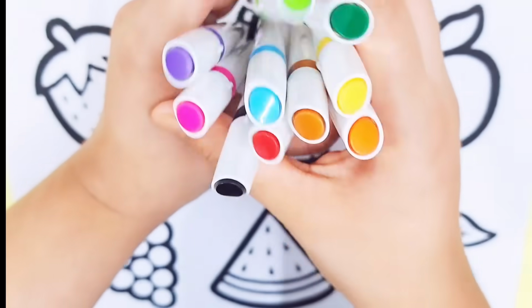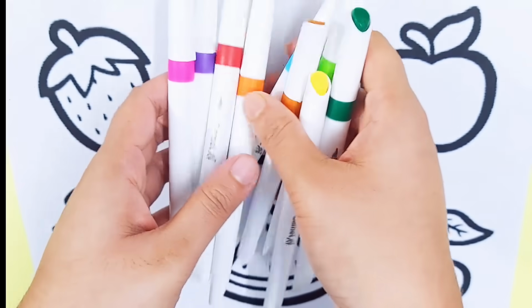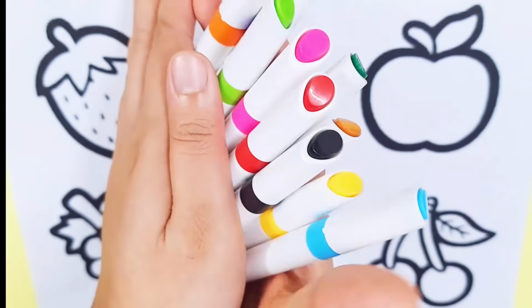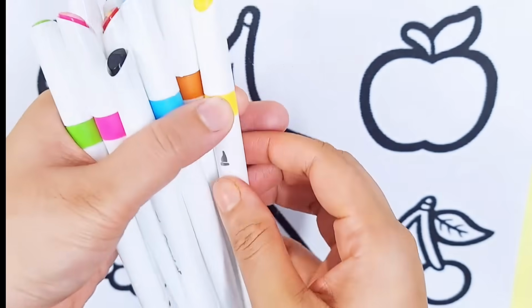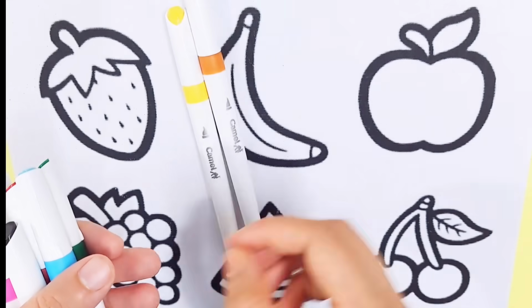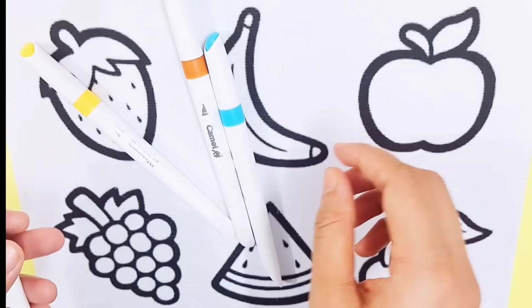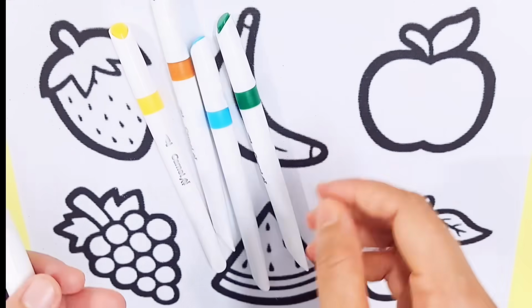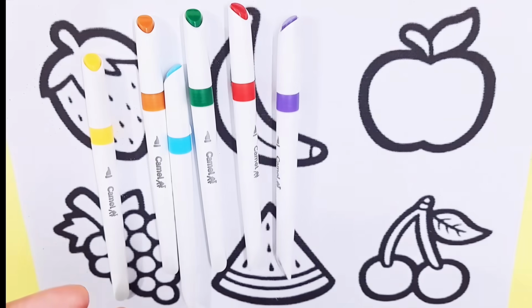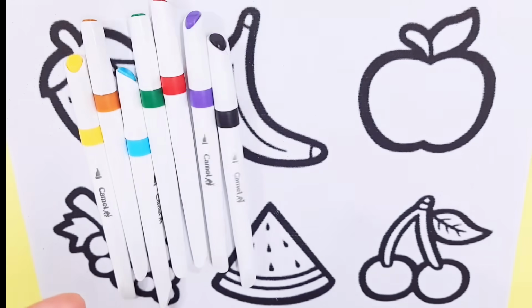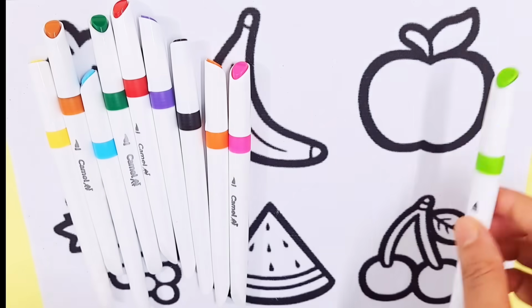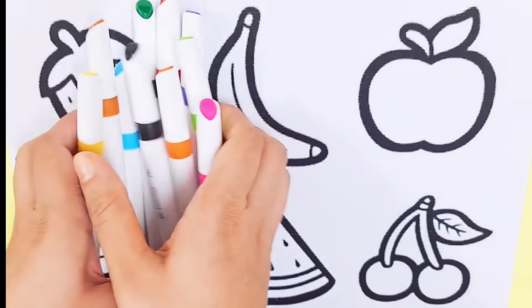Hello. Let's learn some colors. Yellow color, brown color, sky blue color, dark green color, red color, violet color, black color, orange color, purple color, light green color.